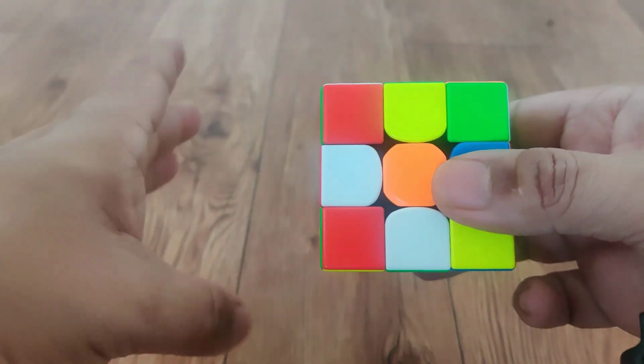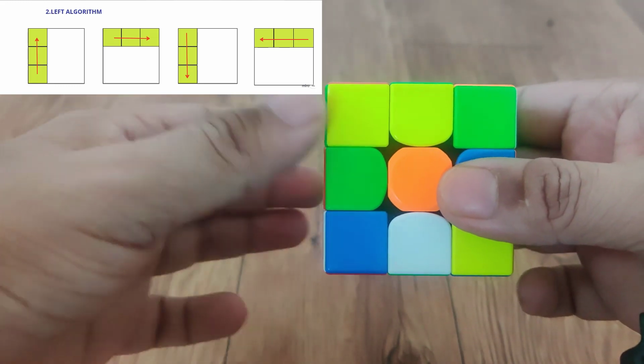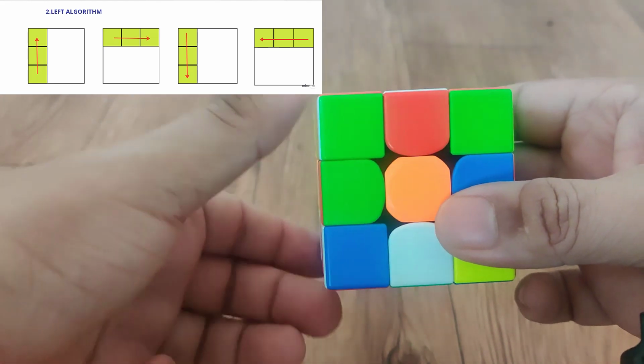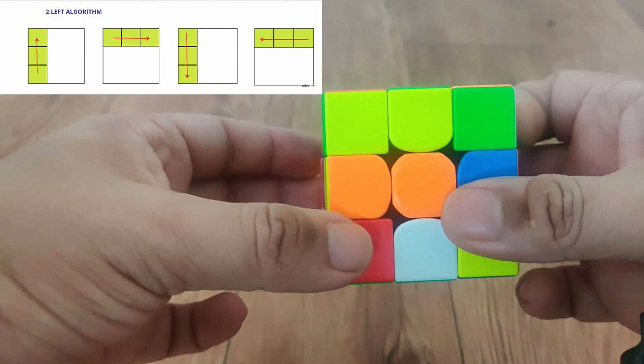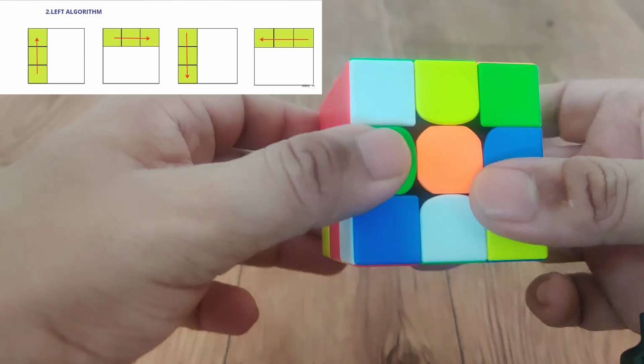Now let's look at the left hand side. This is the left algorithm. You have to do L prime, U prime, L and U. Just practice this left algorithm also.